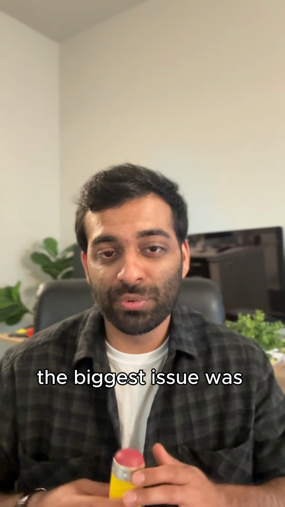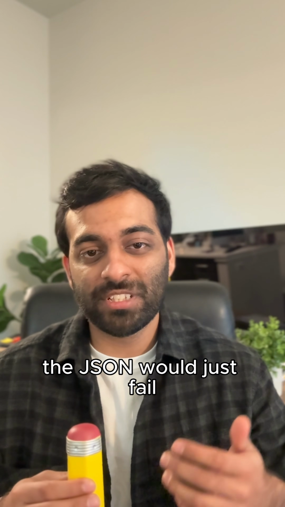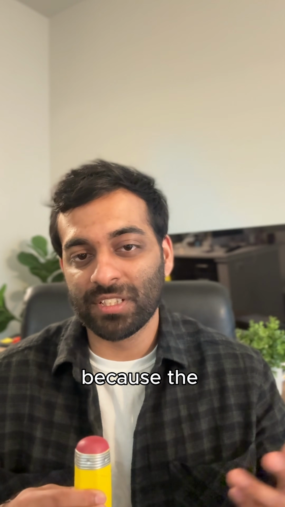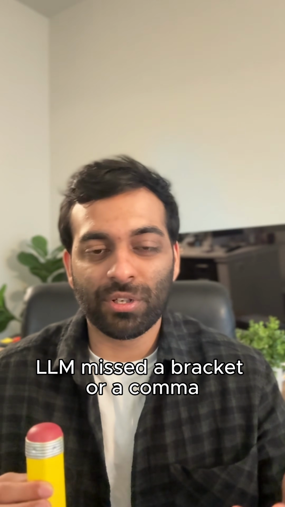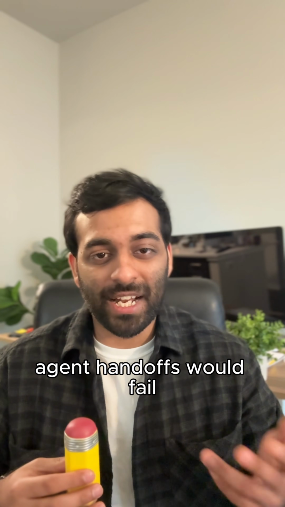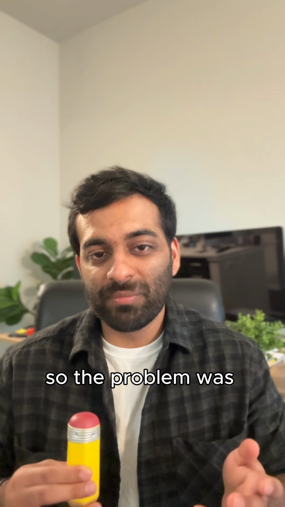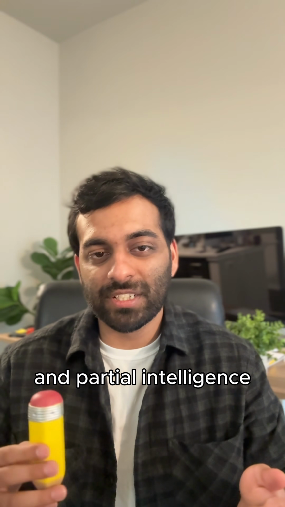The biggest issue was structured outputs. Sometimes the JSON would just fail because the LLM missed a bracket or a comma here and there. Agent handoffs would fail. So the problem was partial reliability and partial intelligence.